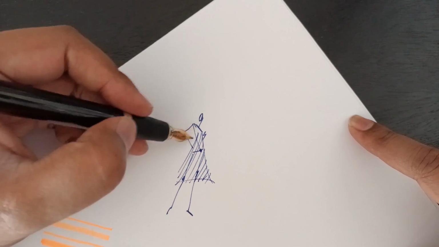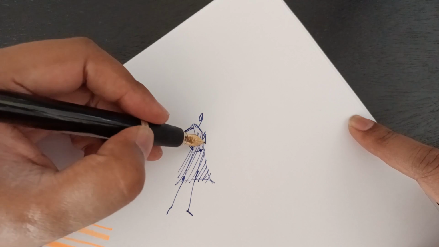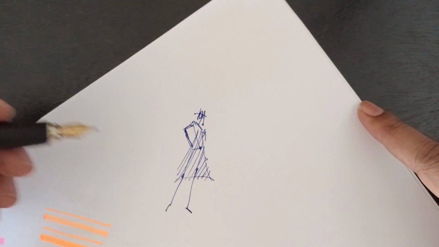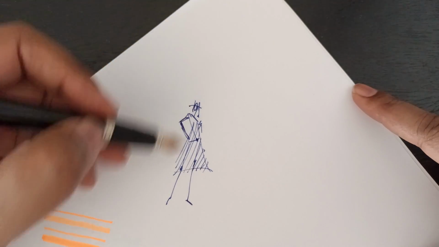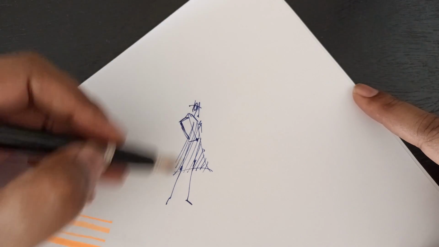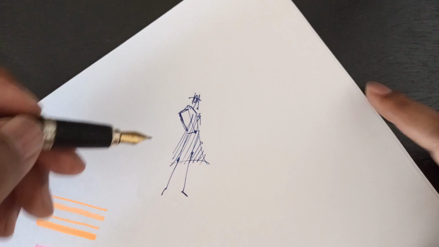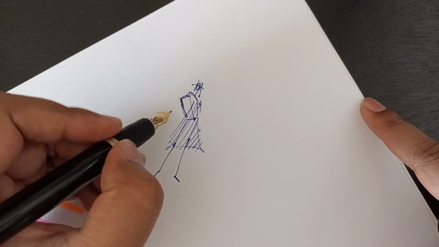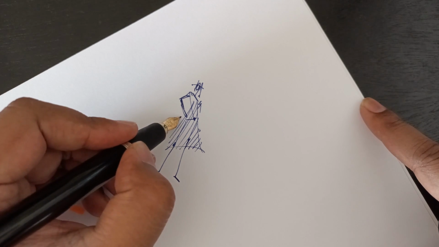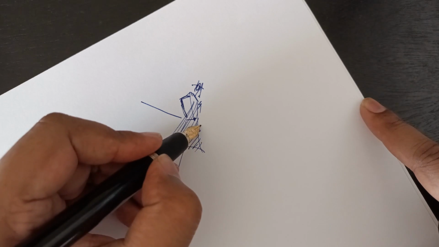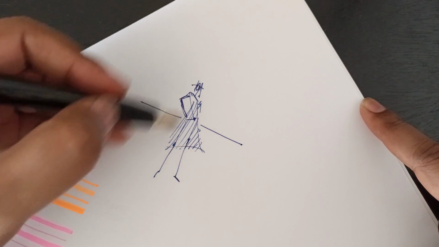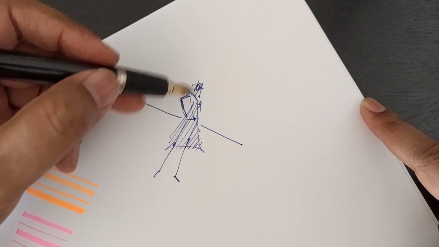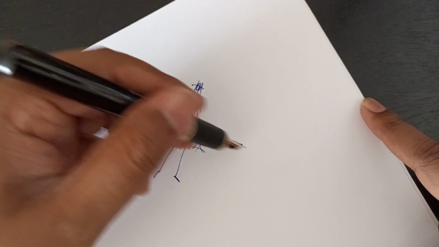If I draw something very simple, and that is my fashion illustration, to make it a little bit more interesting, I could take this pen and draw, without touching, a line like that. Immediately it looks like she is standing in front of this line. You see that? She is standing in front of this line.